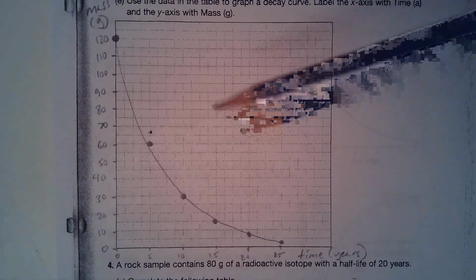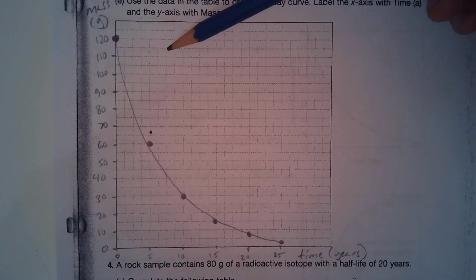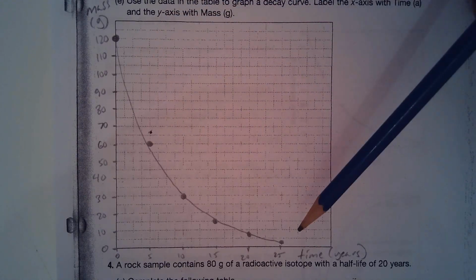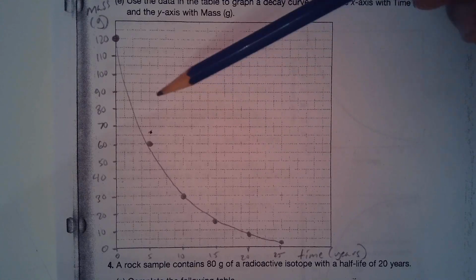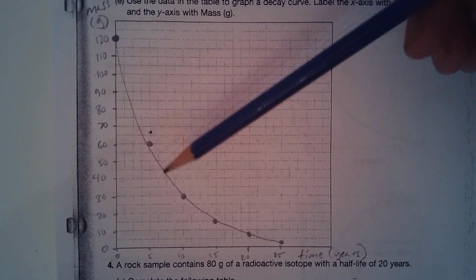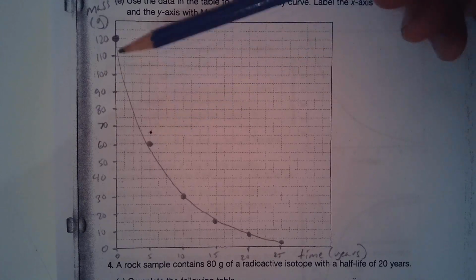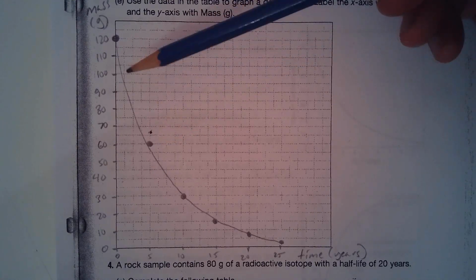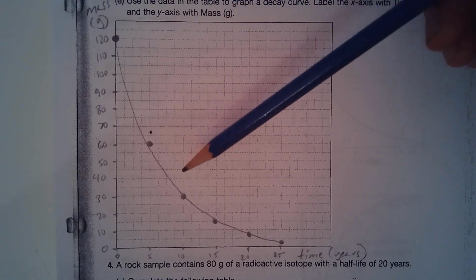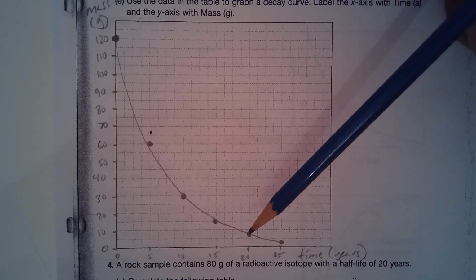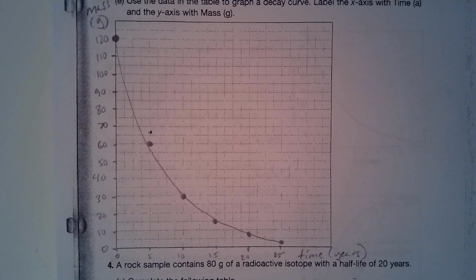And so what you see, it's always going to have this type of shape. And so the parent isotope, which is what this represents, should always be dropping because you keep losing more of it. And what happens is after each half-life, so a half-life here happens to be 5 years, whatever you start with gets divided by 2, right? So 120, now it's 60, 60, then 30, 30, then 15, and so on. Okay, so that's what we mean by a decay curve.